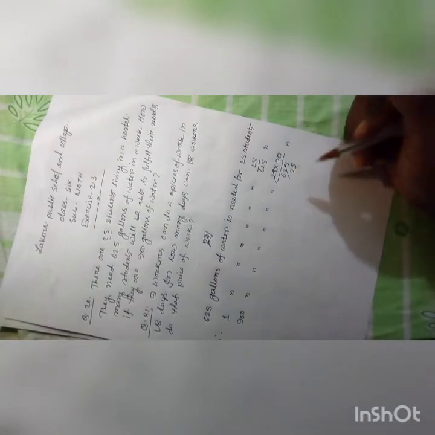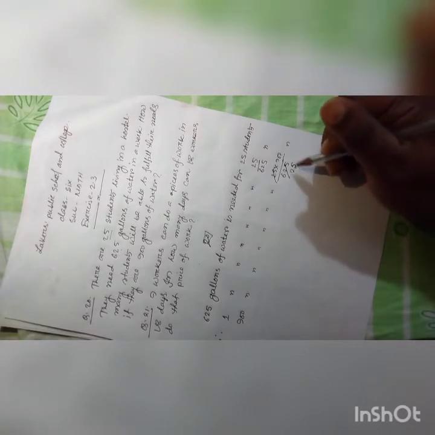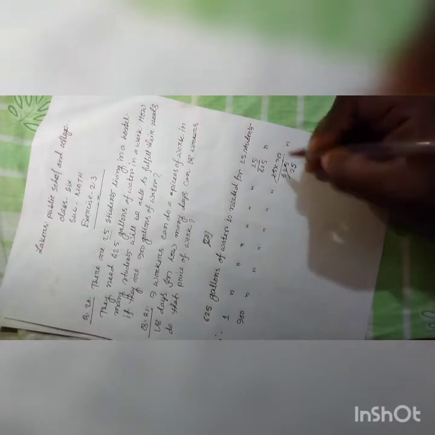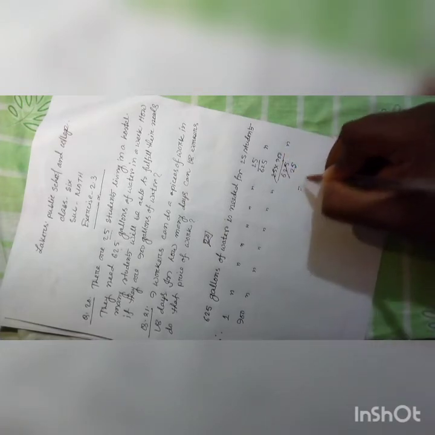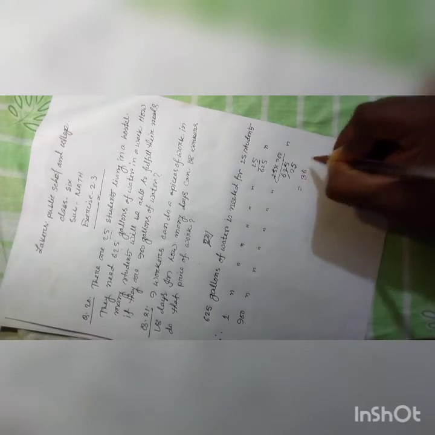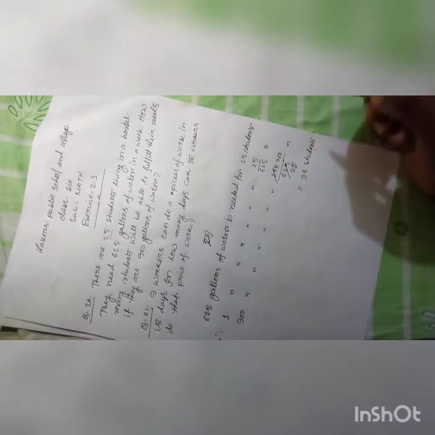Now when you divide 900 by 25, then it will be 36 students.